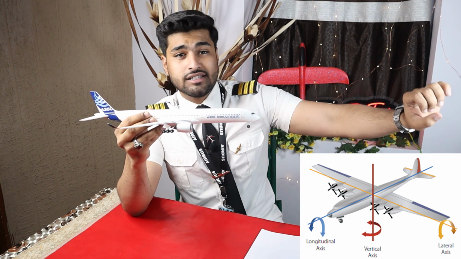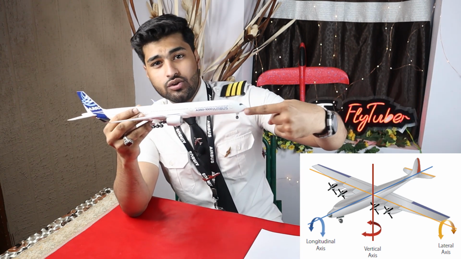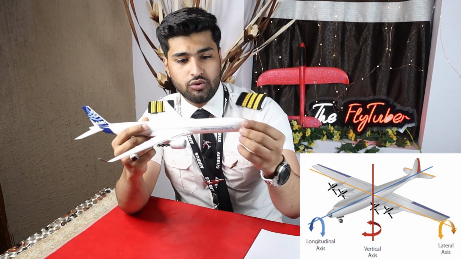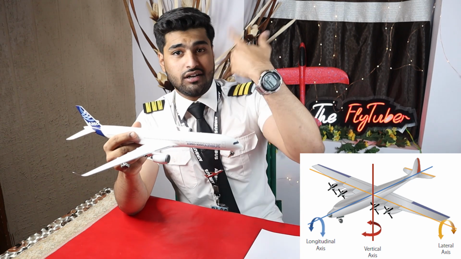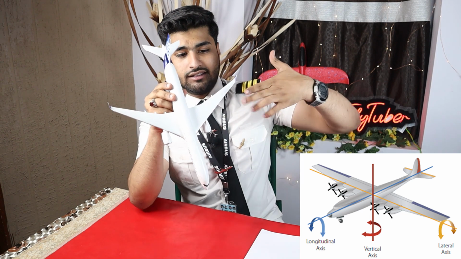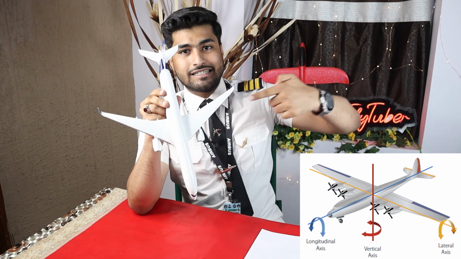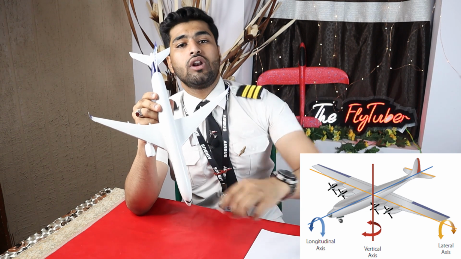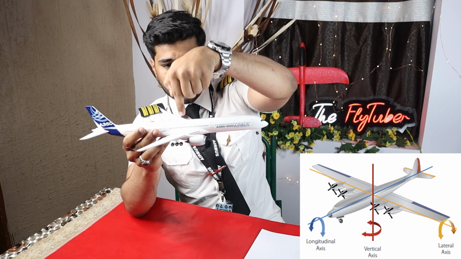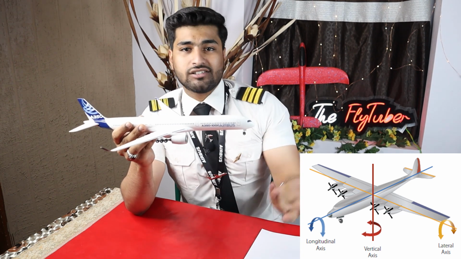So imagine that there is a stick that goes through this aircraft. That stick is known as the longitudinal axis. Similarly, imagine that there is another stick which goes laterally from wingtip to wingtip, right? Like this, a straight stick. This axis is known as the lateral axis of the aircraft. And then finally, the third is the vertical axis. Imagine a stick that runs from top to bottom straight through the cabin. That stick, or that axis, is known as the vertical axis of the aircraft.